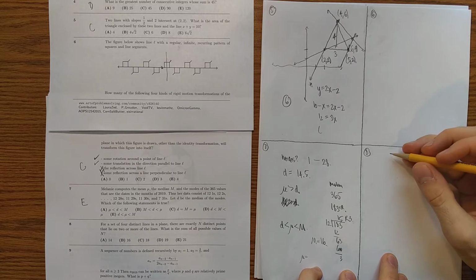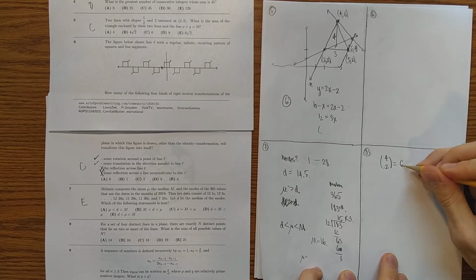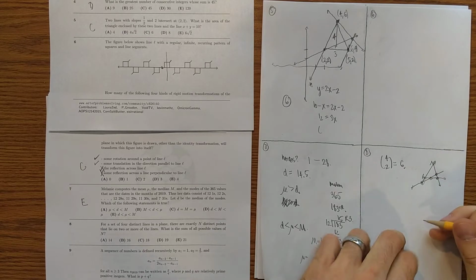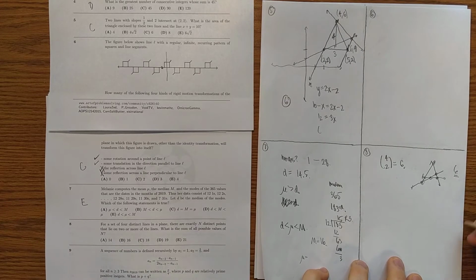So, 4 choose 2 is 6. So I might get 6 intersection points, that's one possibility.